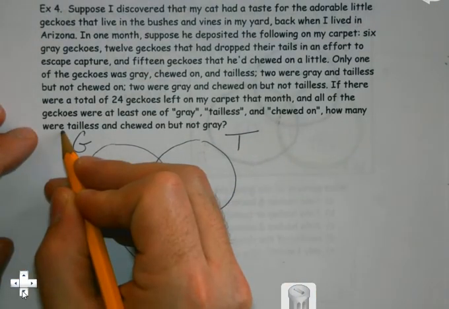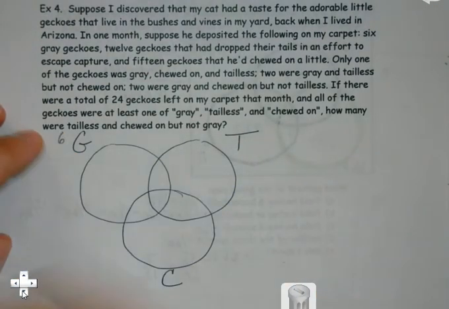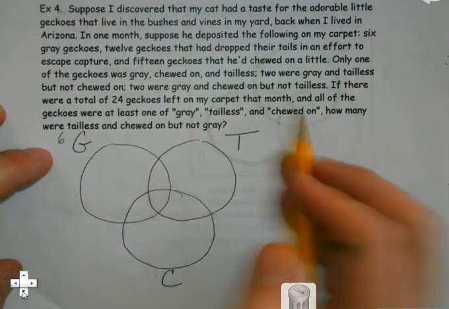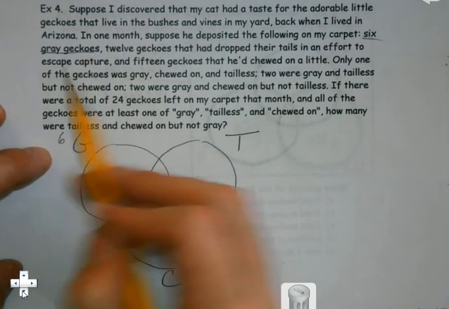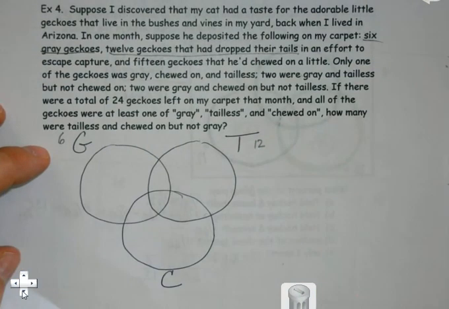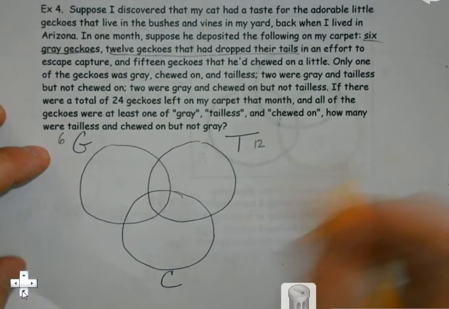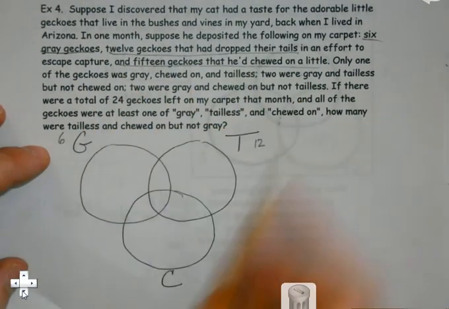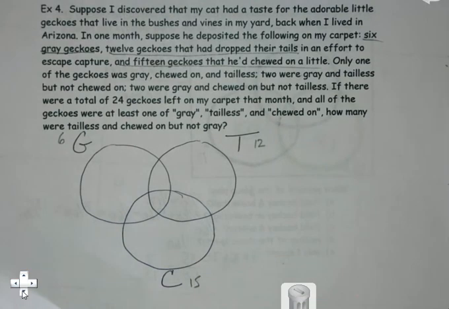So we know there's going to be 6 total in this circle, 12 total in our drop their tails, and 15 that we chewed on a little. Okay, so we know that much. Ew.